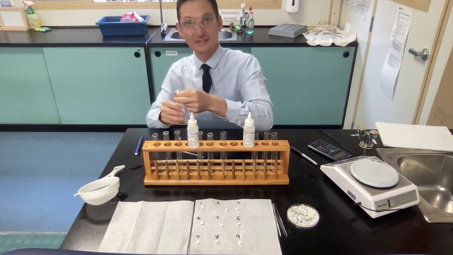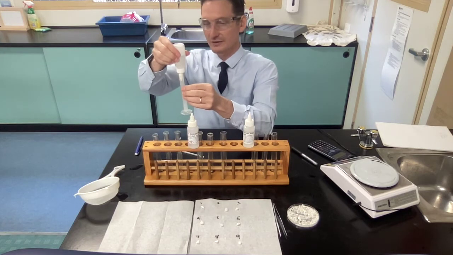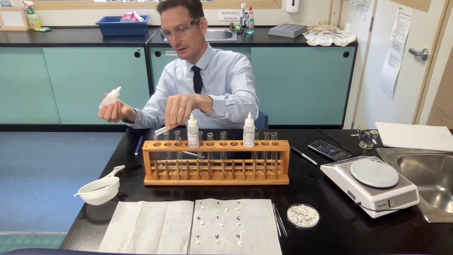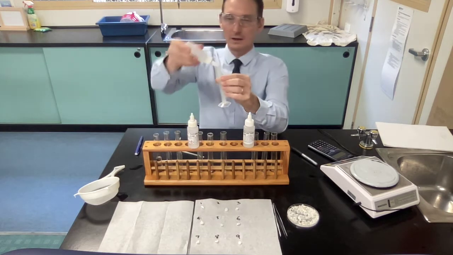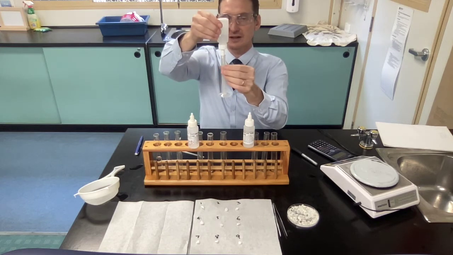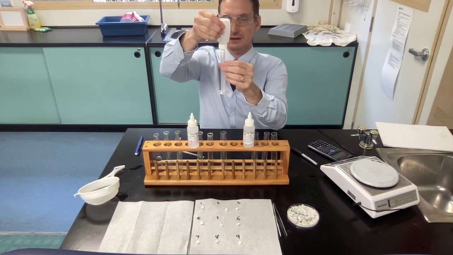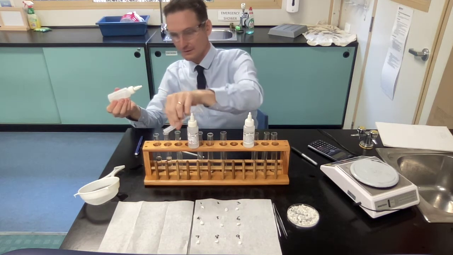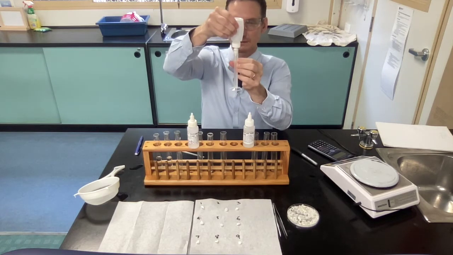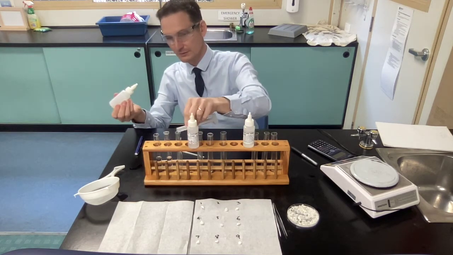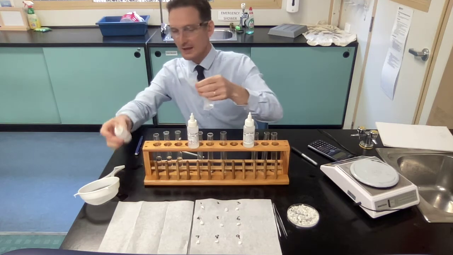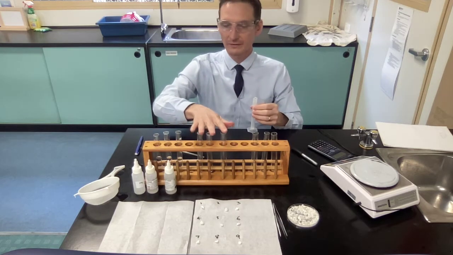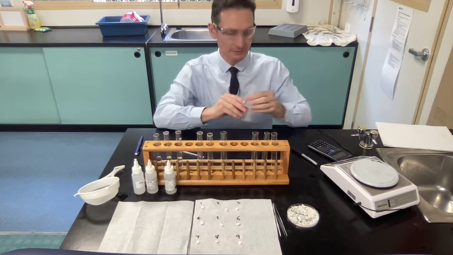I will, for just demonstration, just do the first 3. So upside down, up to 10 mils, and into the first test tube. Open this up, straight up, upside down, and 10 mils. And third, 10 mils. And now we will add in the rest of your solutions, 10 mils of each.